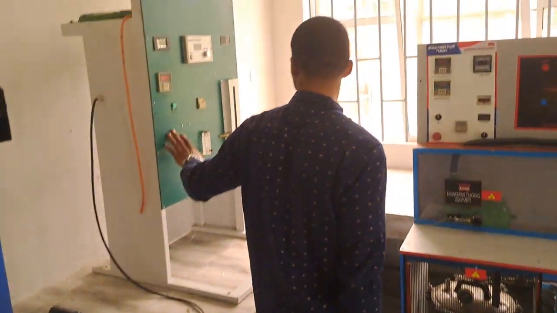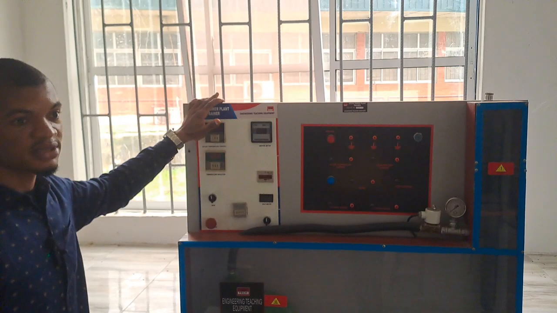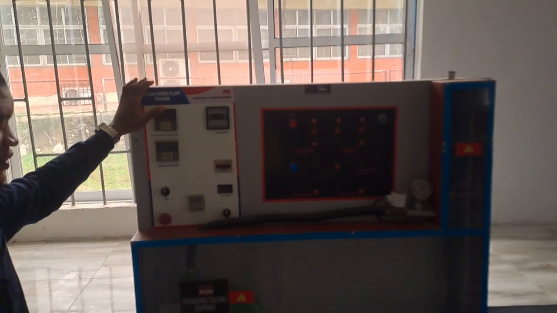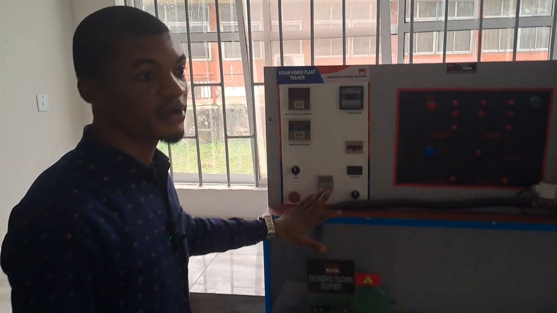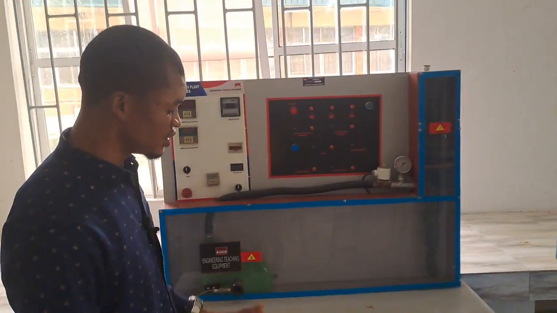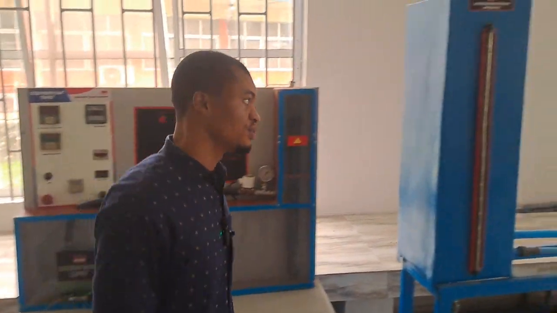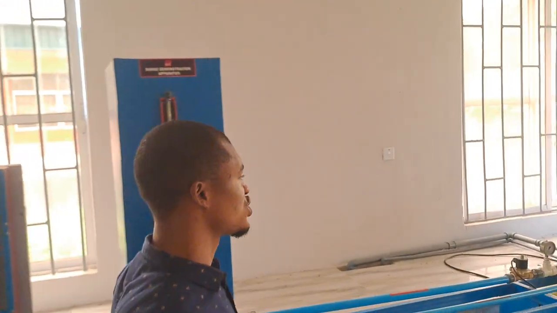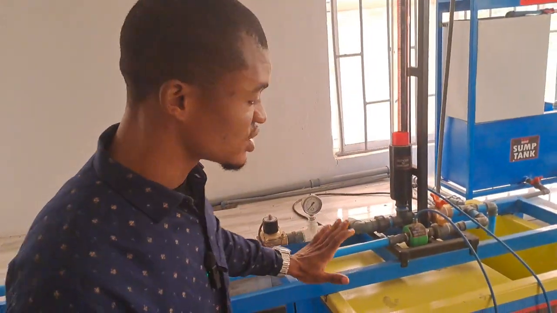So this is also another device, and this is the power plant, steam power plant precisely. You can see this in various industries, like in your refineries, in your production companies. These are the things they use for steam boiling production. So this is another such demonstrative equipment used to detect such.